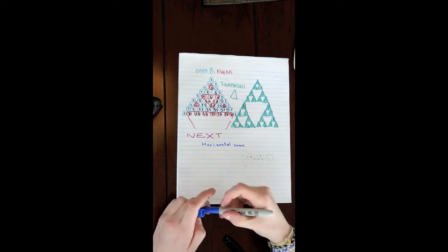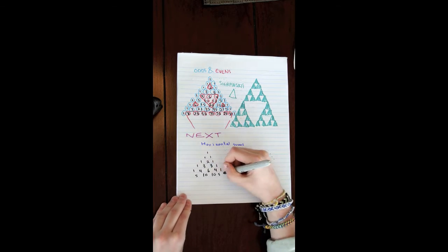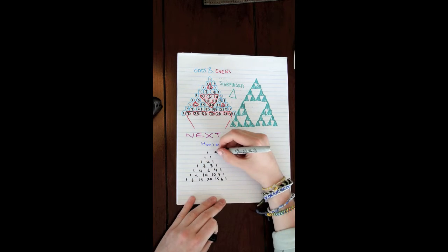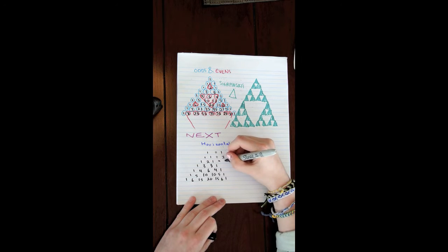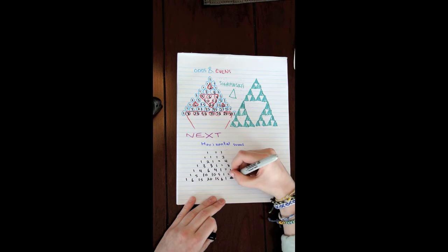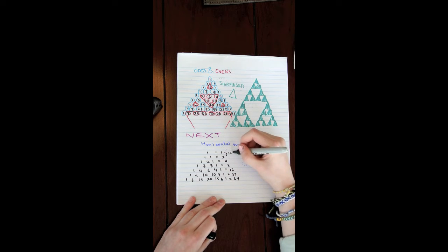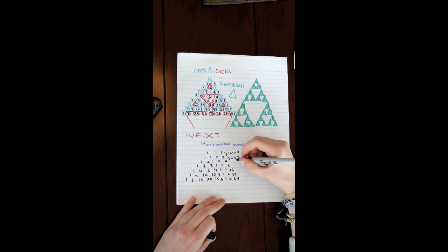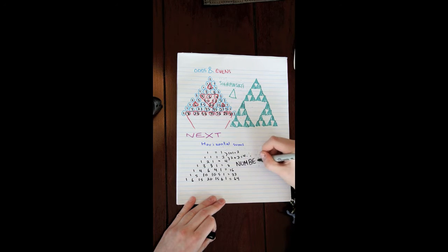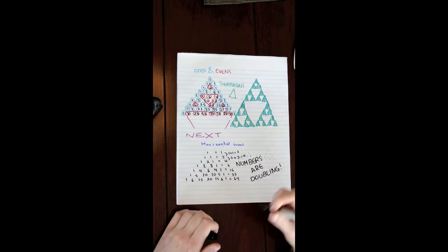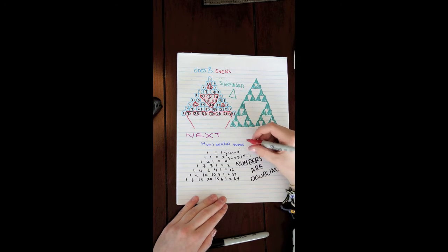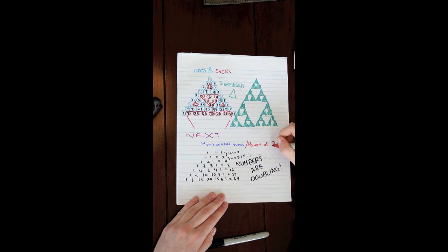So next is horizontal sums. That means that we're going to add the rows, and the sum of that makes a pattern. So that's 1, that's 2, 4, and then that's 8, 16, 32, 64. And as you can see here, the numbers are doing something cool, and actually what they're doing is they're doubling. So this could be called horizontal sums, or we could also label it powers of 2.